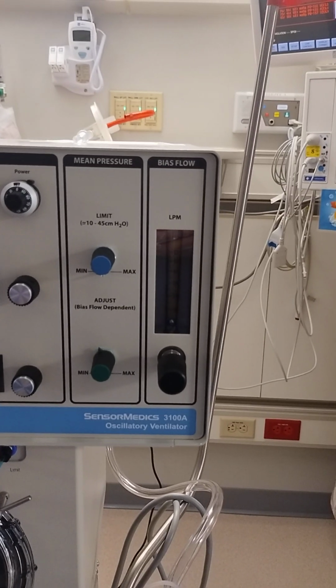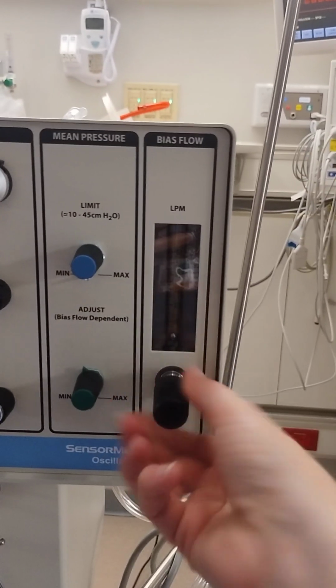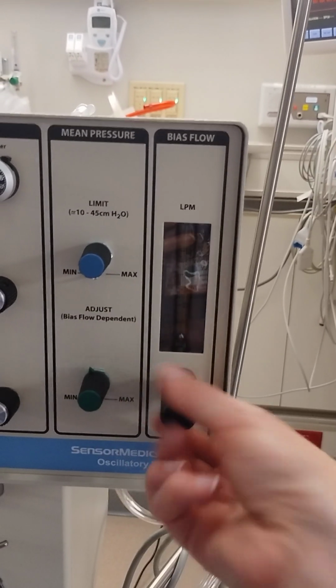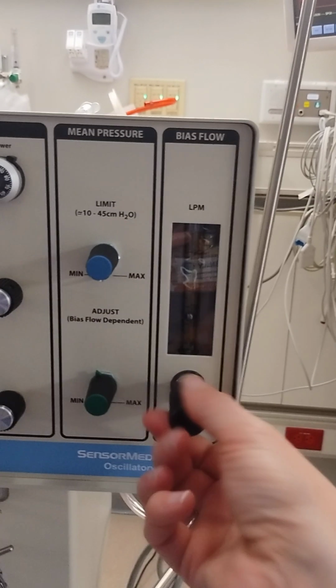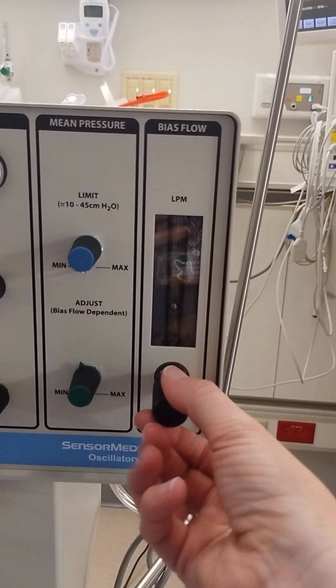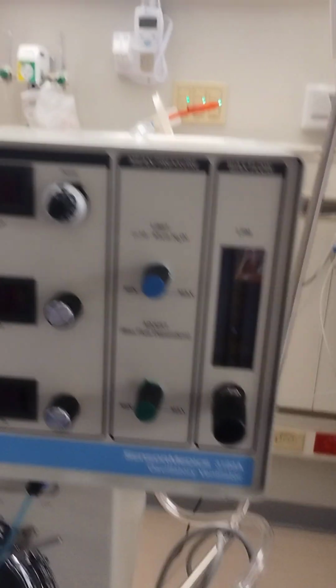So let's say that we're setting it up for a preterm infant. We're going to start with our bias flow at 15. And in this case, we're going to start with a map of 10 as an example.